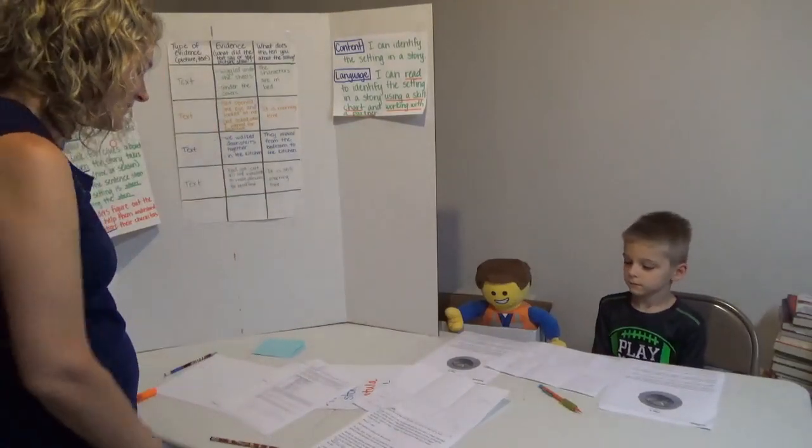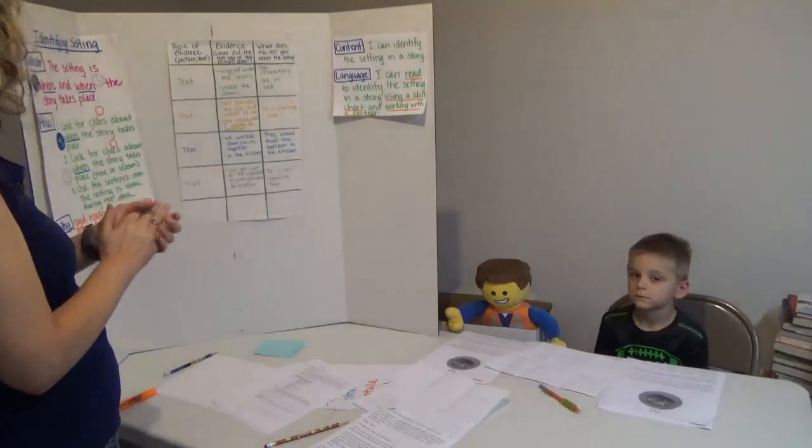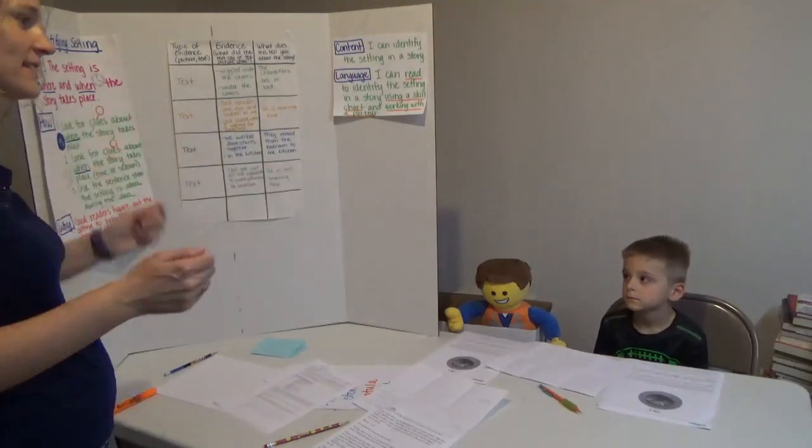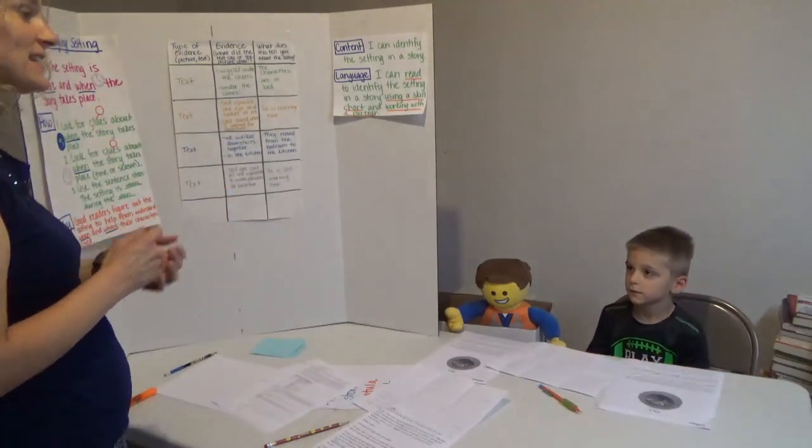Wow, scholars, you did such an awesome job today identifying the setting. Let's just review one more time what the setting is and how we find it before we go back to class, okay? All right, so what is the setting? Let's do it together. The setting, let's do it with actions. Ready? The setting is where and when the story takes place.